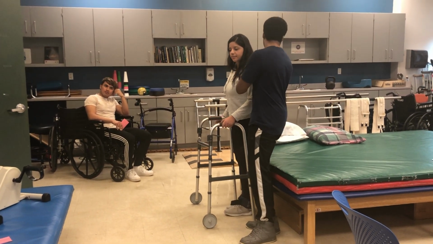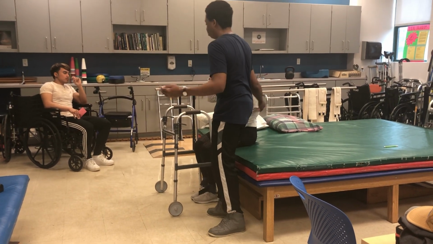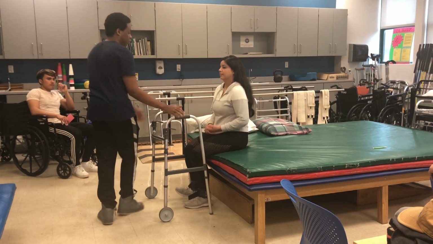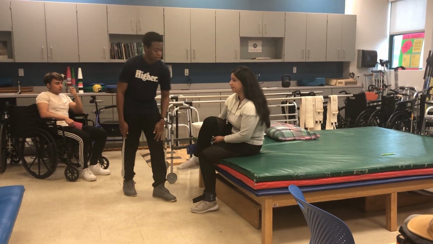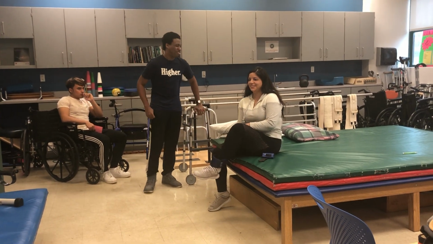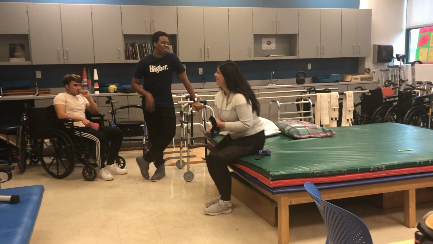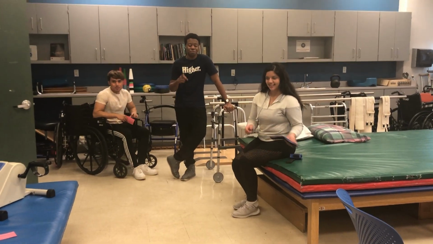So now let's reach for the bed. Slowly. There we go. Take off the weights. She's independent. Tries to do as much as she can. Exactly.